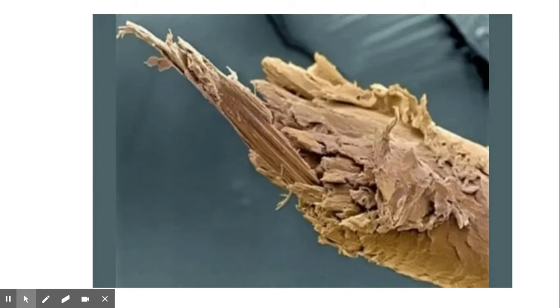Here we go. The correct answer for number 1. This is a picture of a piece of hair. Crazy, crazy. It looks kind of like a pencil to me.